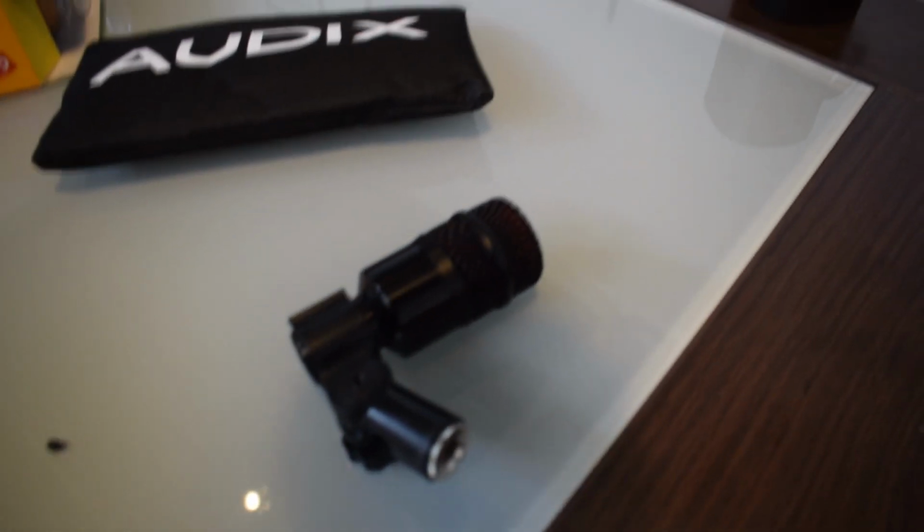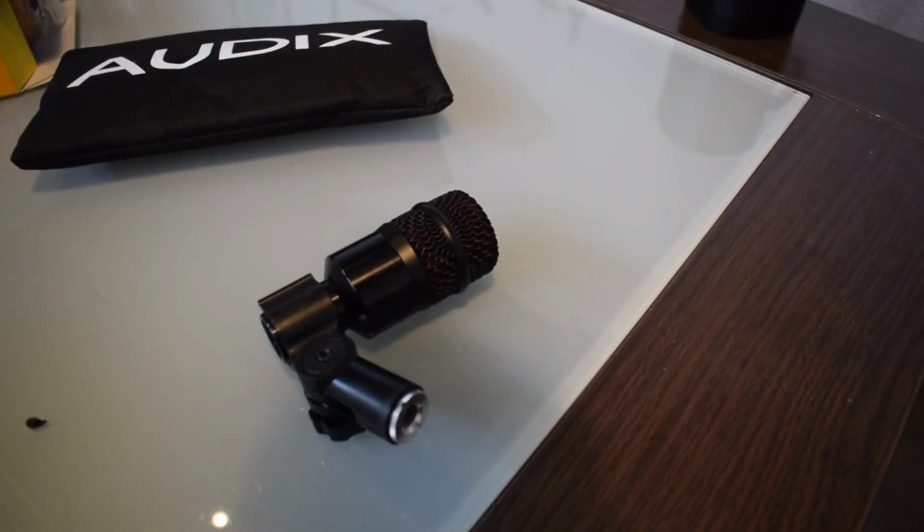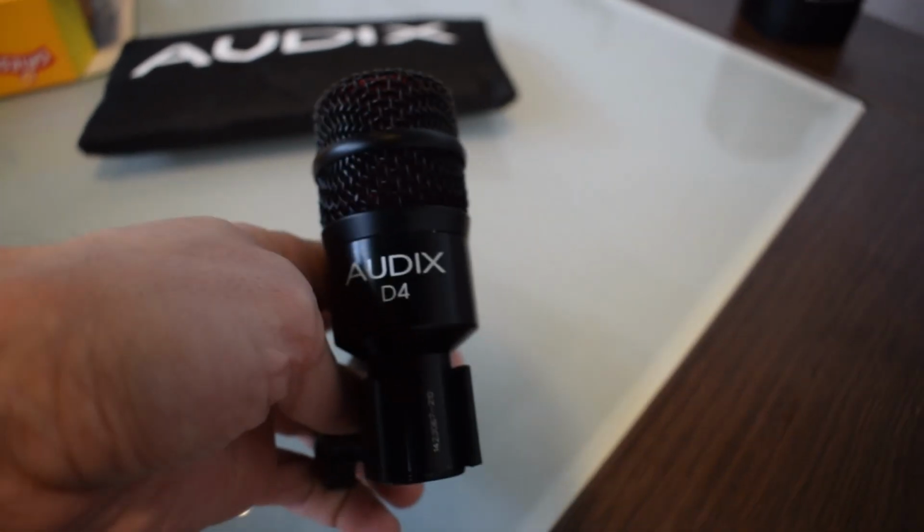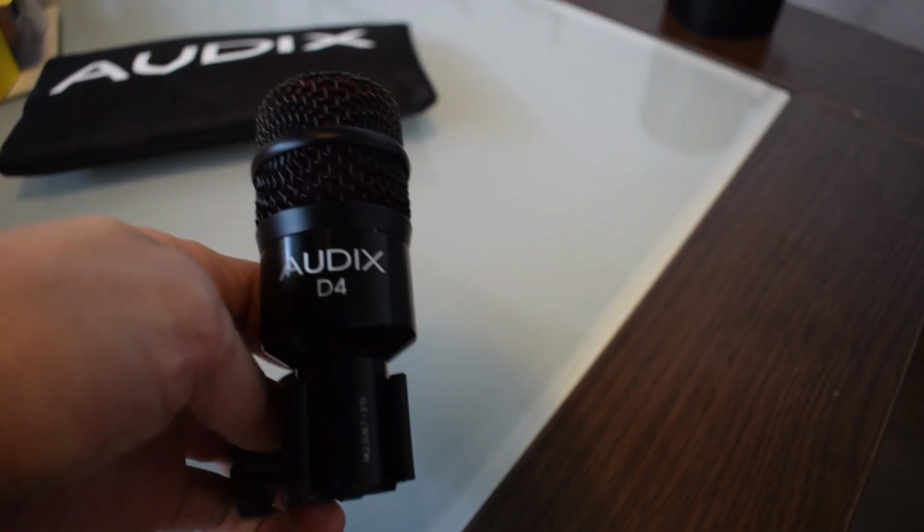Can't see properly, now you can see. There we go, there you can see better. An Audix D4, which I want to try out.